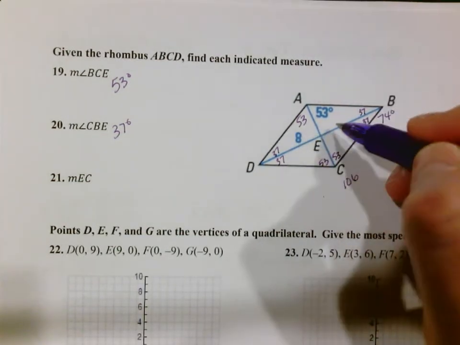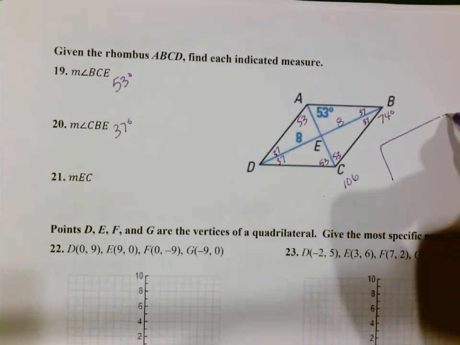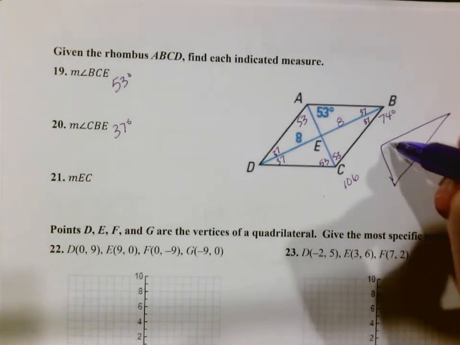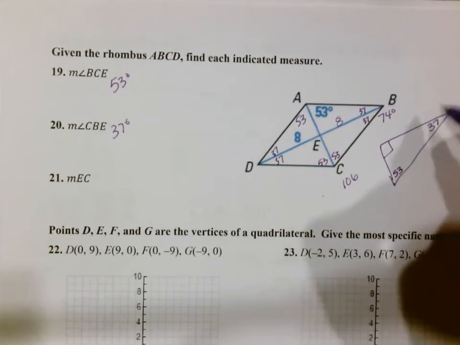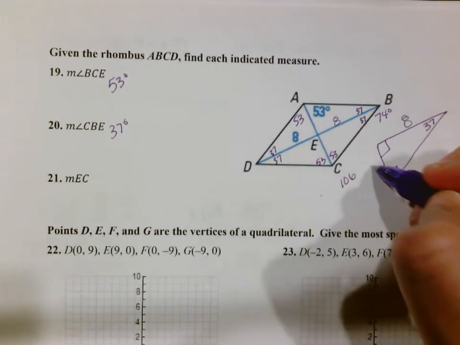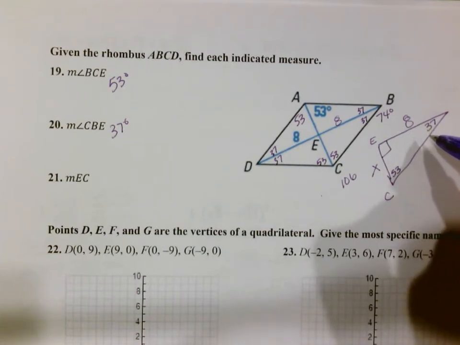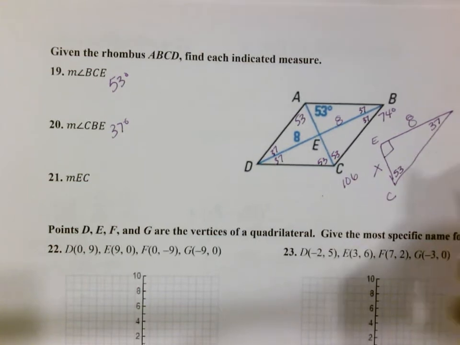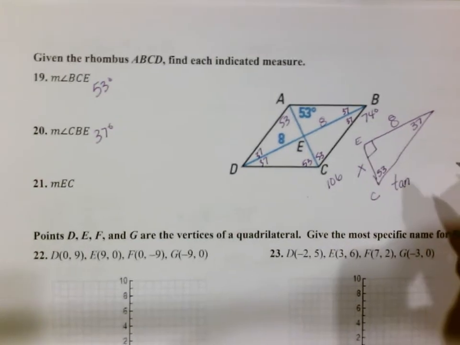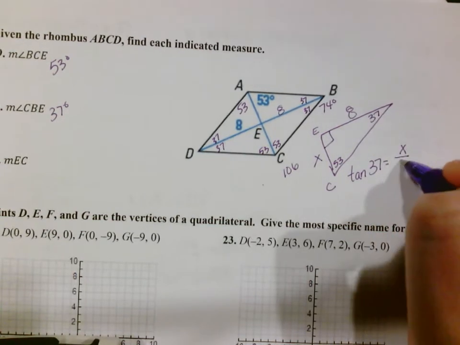Well, if this is 8, this is also 8. So what you're looking at is this being a right angle. This is 37 degrees, or you can look at 53 degrees, your choice. This is 8. And I want to know the measurement of this. This is E, this is C. I'm going to use tangent. So I'm going to use 37 degrees. So tangent of 37 degrees equals x over 8.